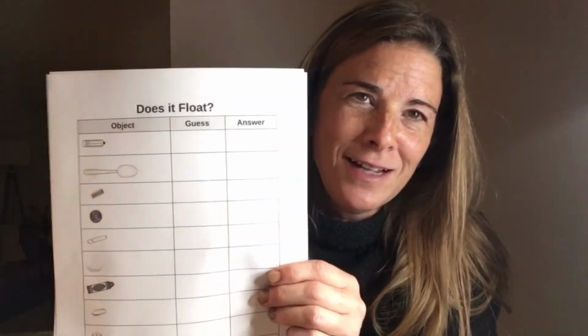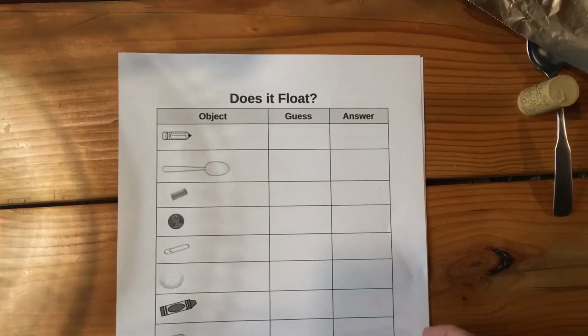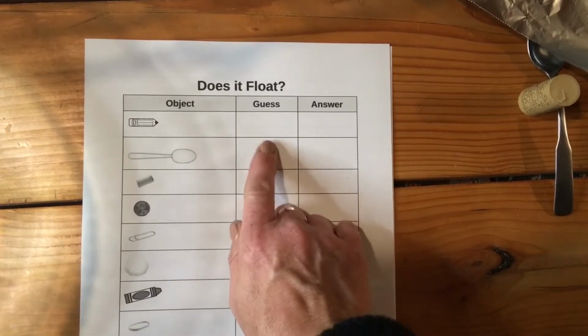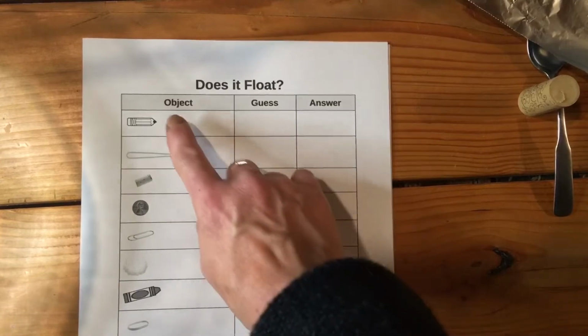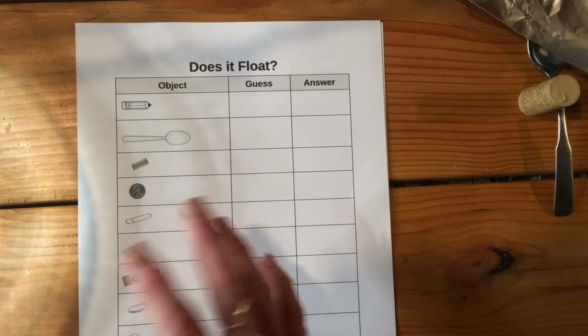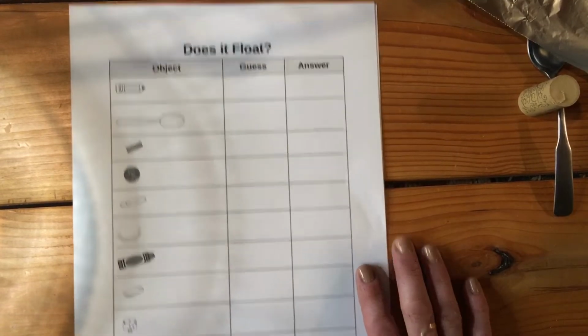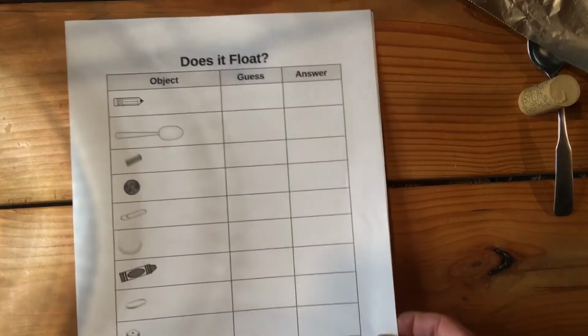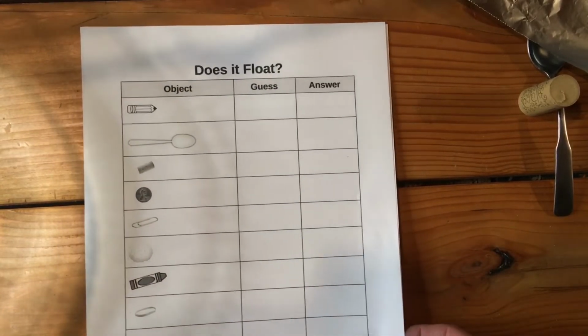So we're going to do an experiment today, and you need to print off the PDF that I put below this little sheet here and gather all the objects, and we're going to get started. All right, kiddos, so when you have your printout here, does it float? We are going to gather all these things that are on your sheet. If you don't have everything that's on the sheet, that's okay. One thing I did forget to put at the bottom of our PDF is foil. So you can add that if you want. I am going to show that part.